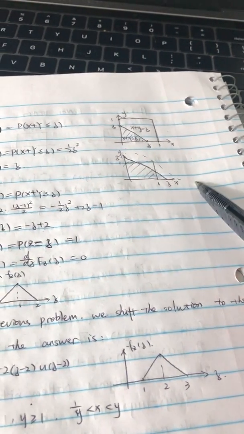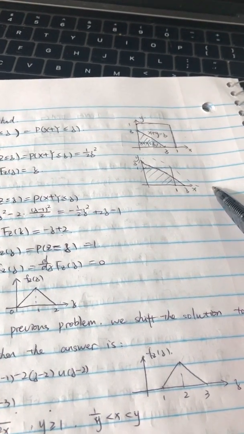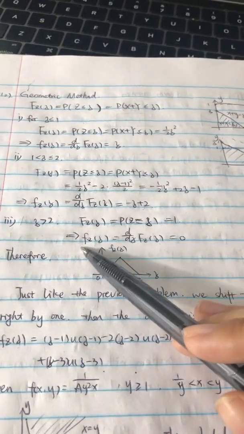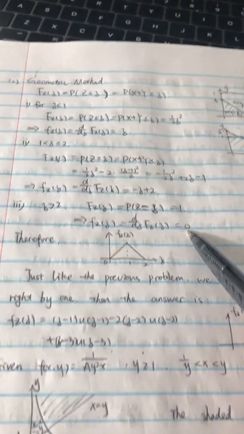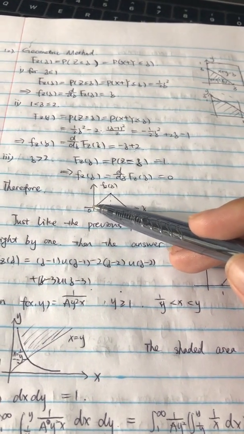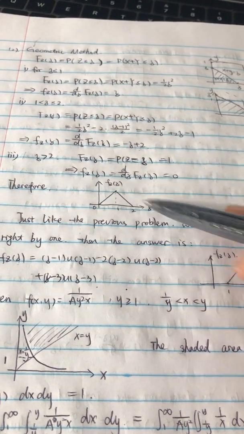And if z is greater than 2, capital F_Z is equal to 1, and fZ is equal to 0. So now we have fZ(z) as this one.